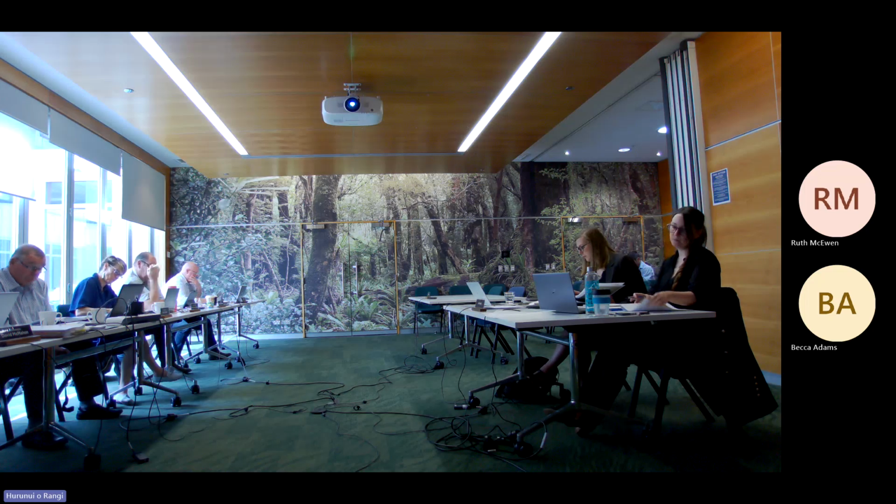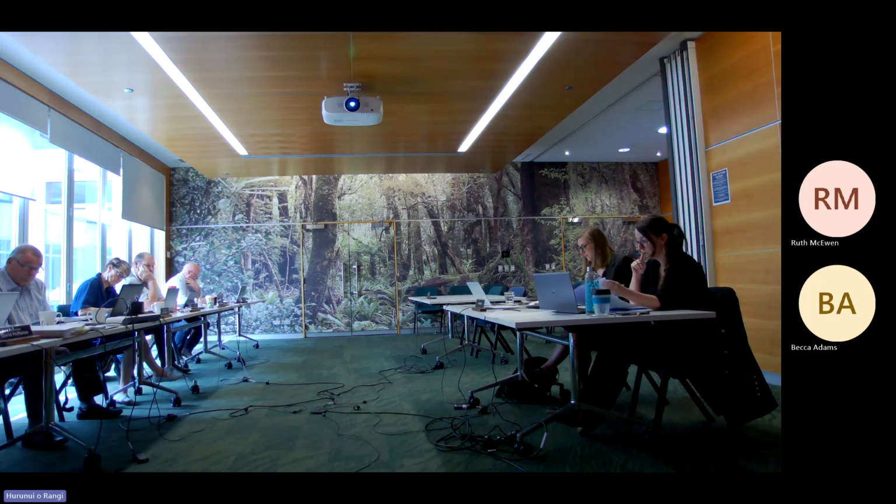So a meeting was held with that submitter on the 21st of November, and it was explained that the ONFL extension had been revised to extend beyond the existing ONL boundary at both the northern and southern ends, in both cases to acknowledge the landscape context.